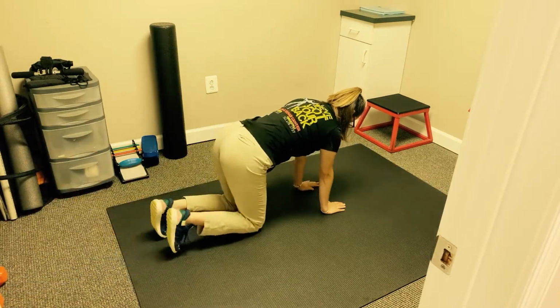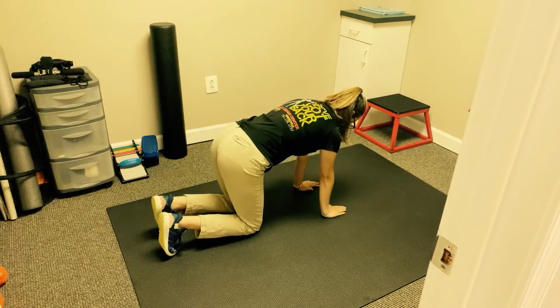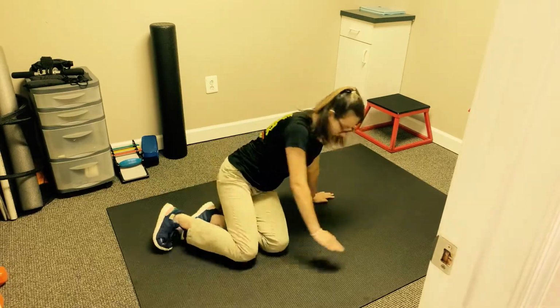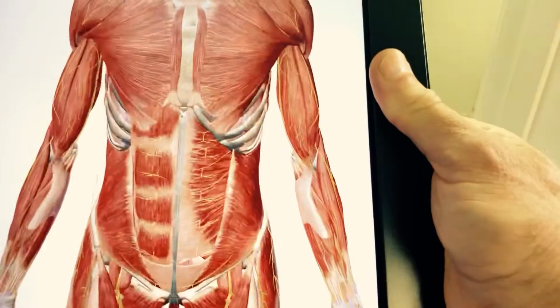Once the leg and arm starts to fall, then they're going to be done with that side. Okay? All right, very good. That's called the bird dog. So let's get into the next movement we're going to demonstrate today, and this is called the dead bug.